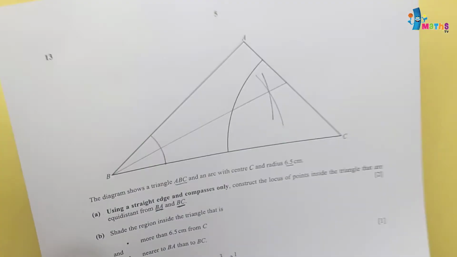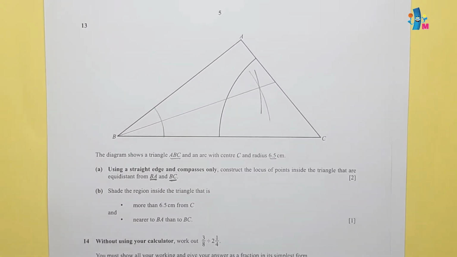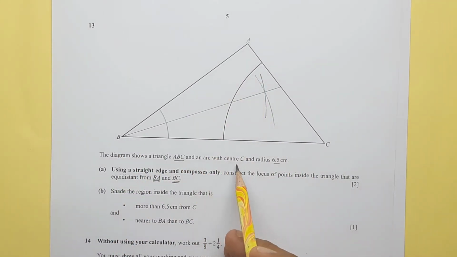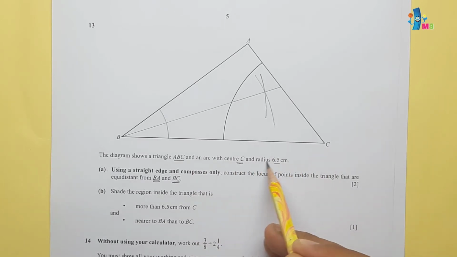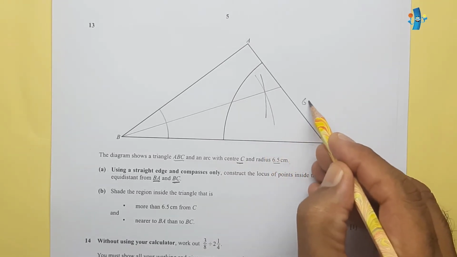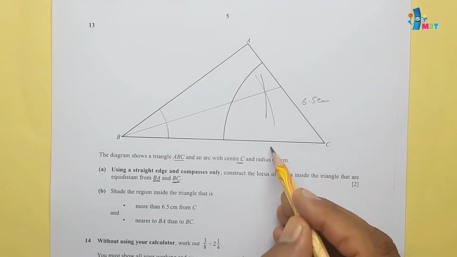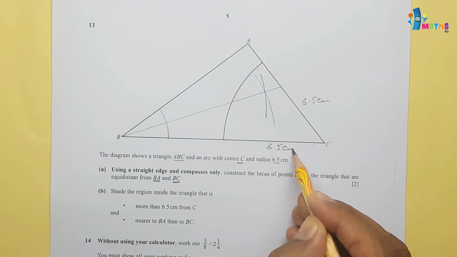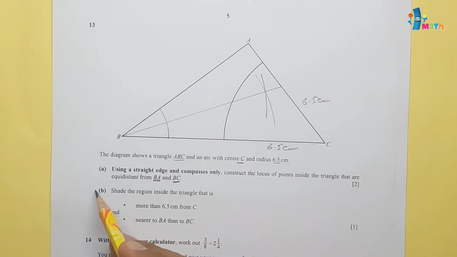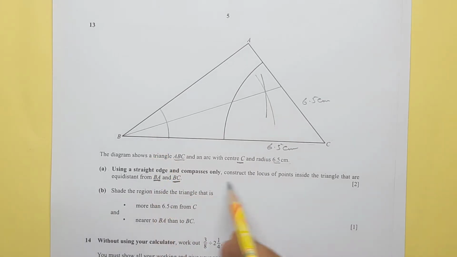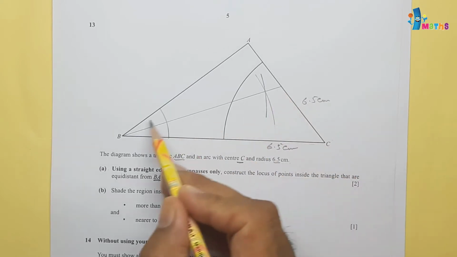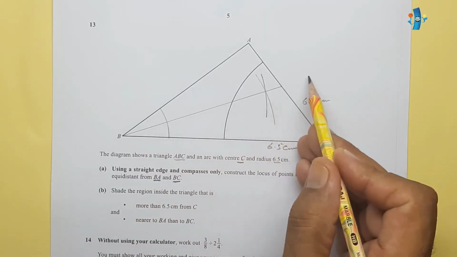If we go through the question, so far what we have done, we can understand. The diagram shows a triangle ABC, and an arc with center C. This is center C and radius 6.5. So this distance they have mentioned is 6.5 centimeters, and this side is also 6.5 centimeters. We use a straight edge and compass only to construct the locus of the points inside the triangle, equidistant from BA and BC. So we have restricted ourselves up to this one so that we remain inside the triangle, not going outside.